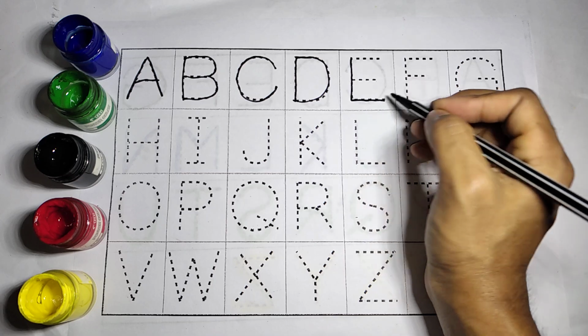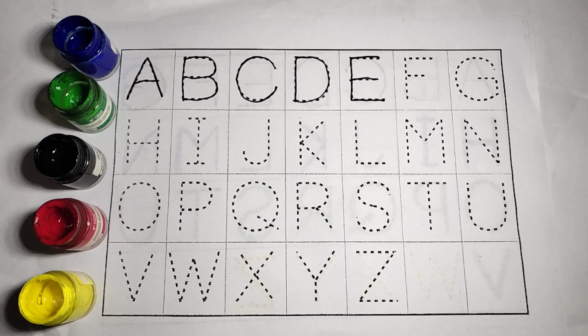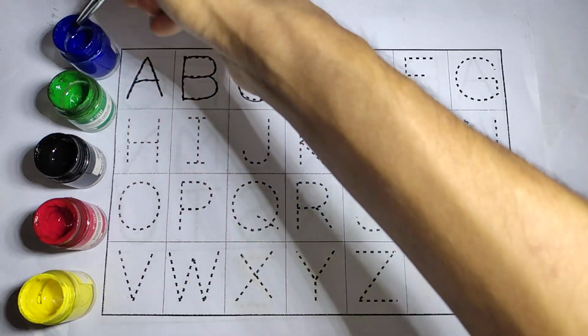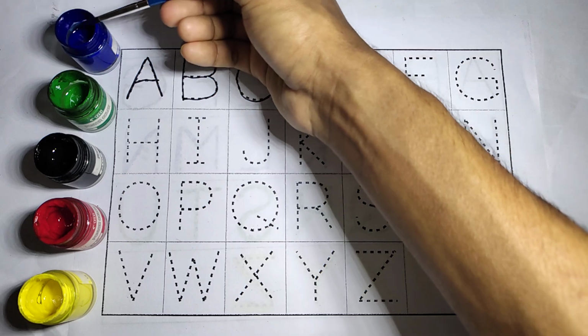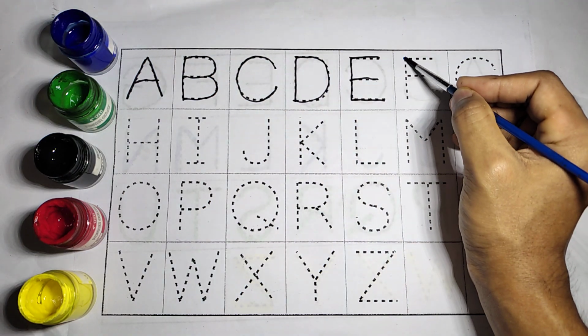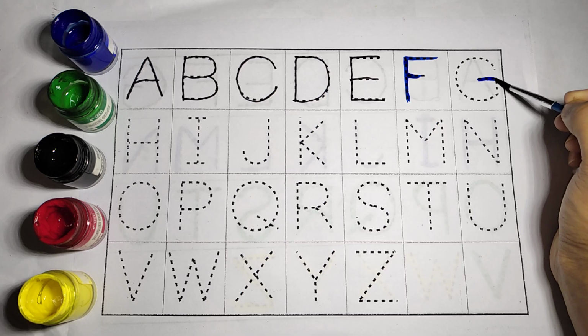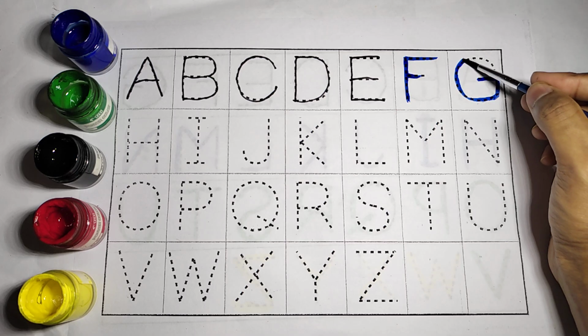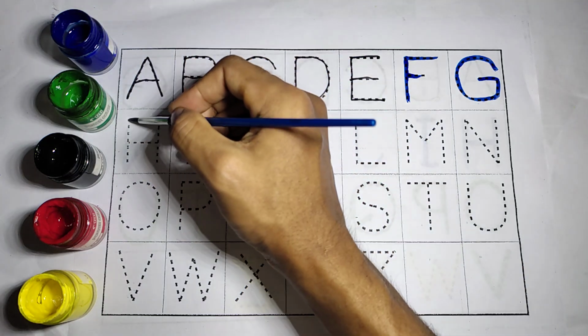Kids, the next one is E. Now we draw F. Blue color. F for fish, F for fan. Kids, now we use blue color and draw the alphabet of F. F for fan. The next one is G. G for gorilla. And the next one is H.